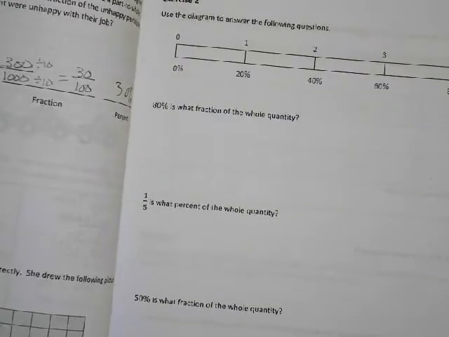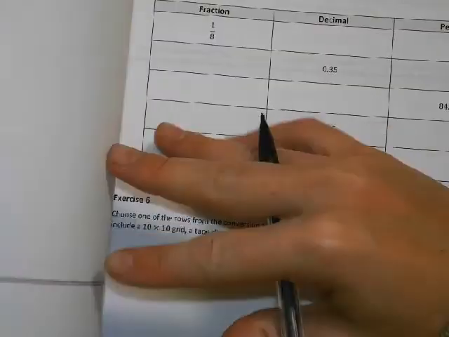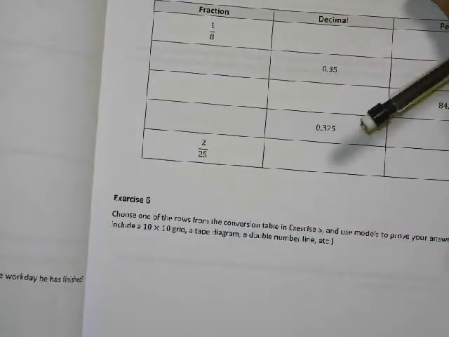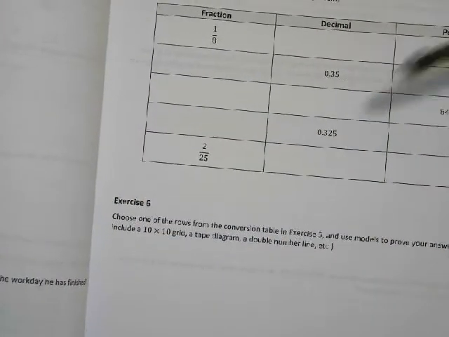So what I'm going to have you do is going over here to exercise 2. It says use the diagram to answer these questions. And then I'd like you to go ahead and do exercise 3 as well so that you're the one creating the model and kind of see which way you would prefer it.